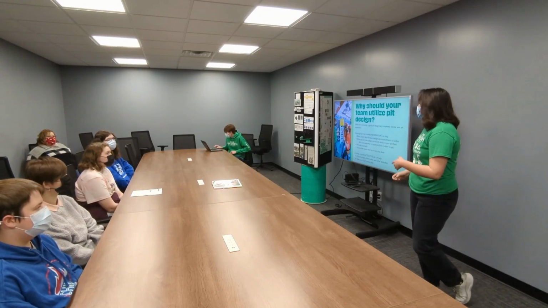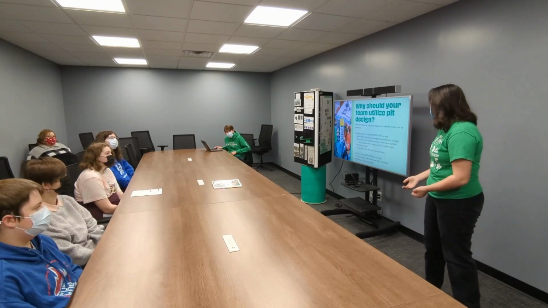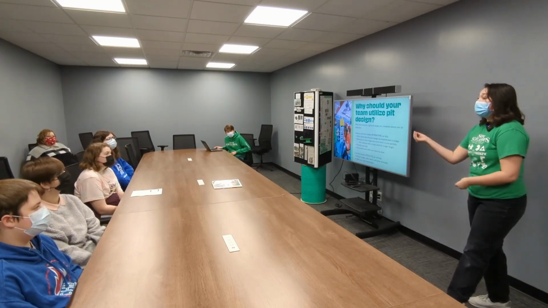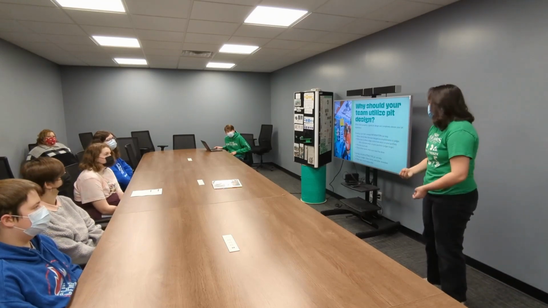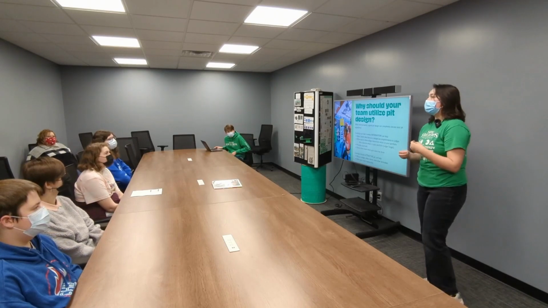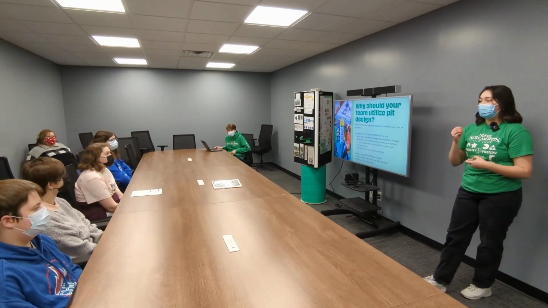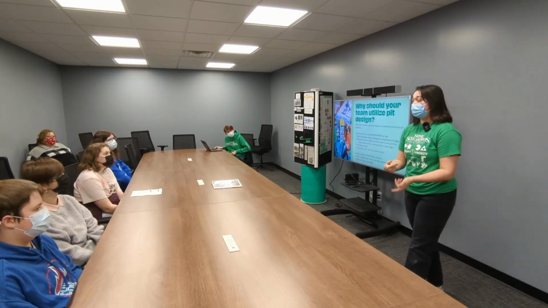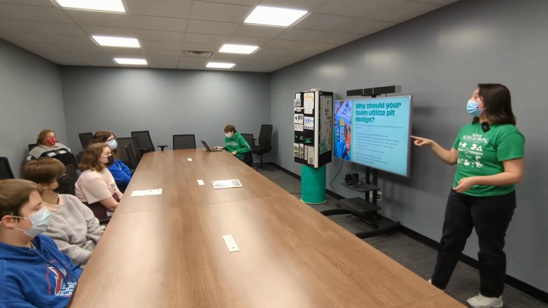And also, making a pit that looks nice is really fun. It can bring in judges. It can bring in parents. It can bring in other teams and be that conversation starter for you and the other people in your area. And also just make your team memorable. It'll be that thing that they can say, oh, you're the team that has this and this and this in their pit. I remember you. You know what I mean? Which is always important.